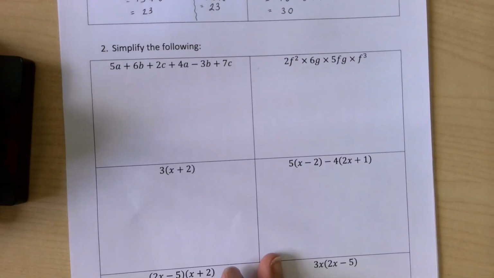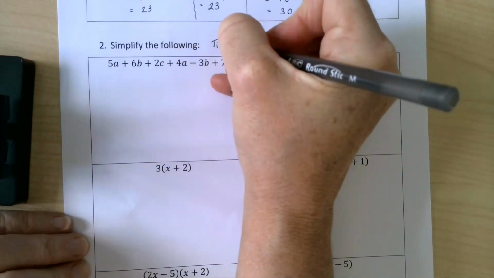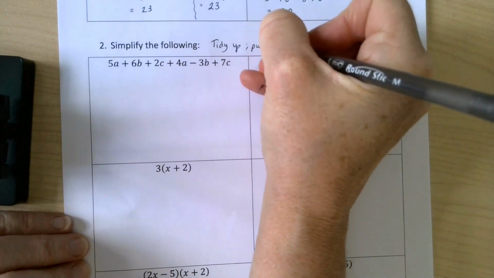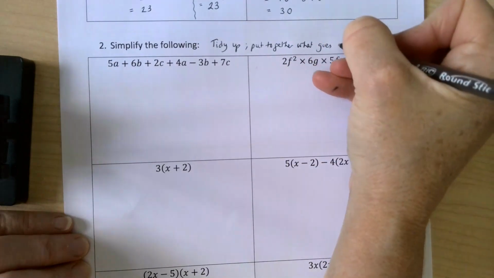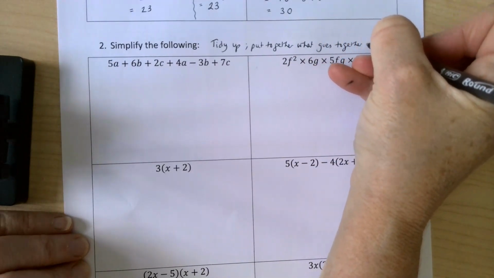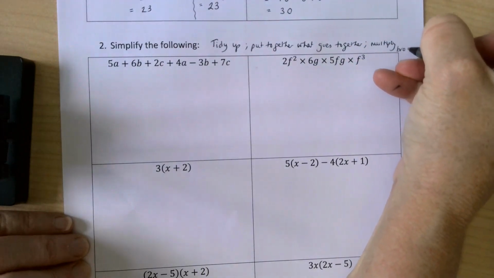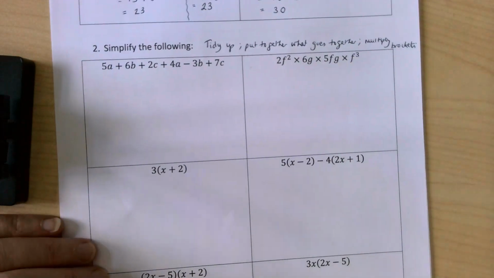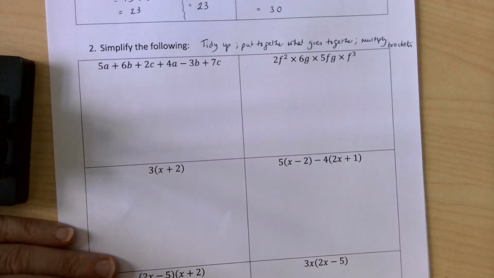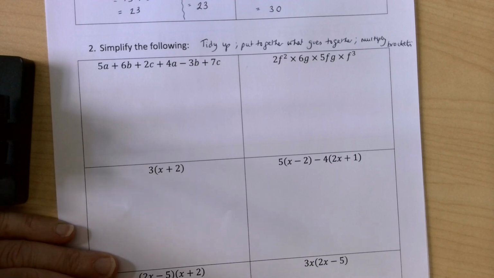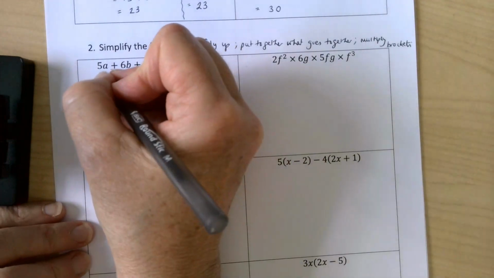Simplify the following. So simplify the following means tidy up. It means put together what goes together. So it also means multiply out brackets, or expand brackets. Okay, so when you see simplify, there is a way of tidying things up so the thing looks more simple. In other words, so it doesn't have lots of the same letter, or it doesn't have brackets still there. That's what simplify means. So when we do this, we put together the things that are the same.